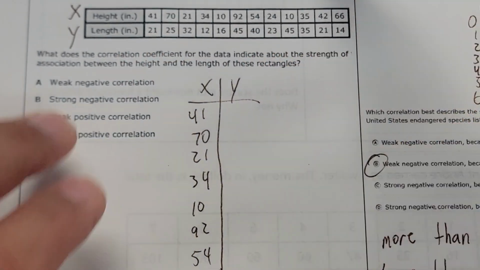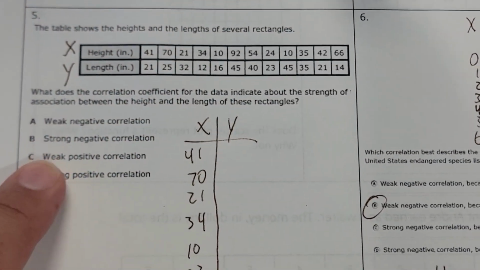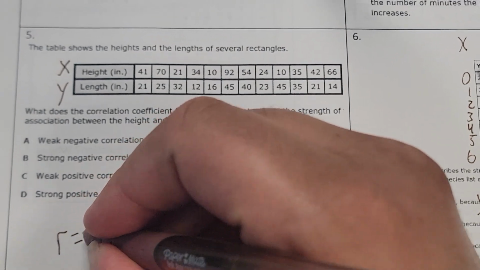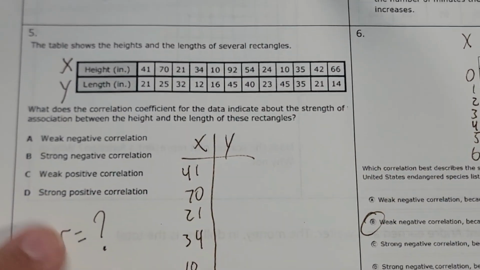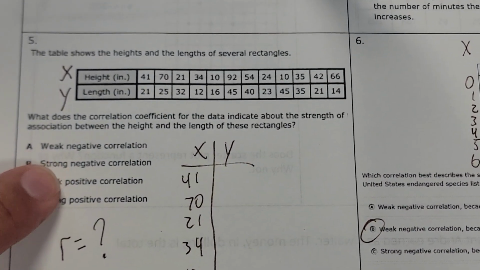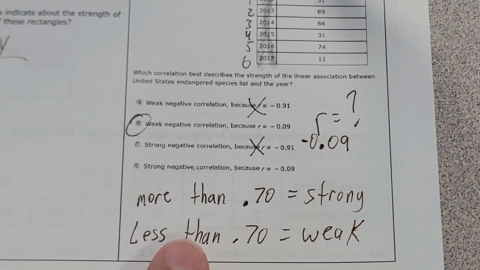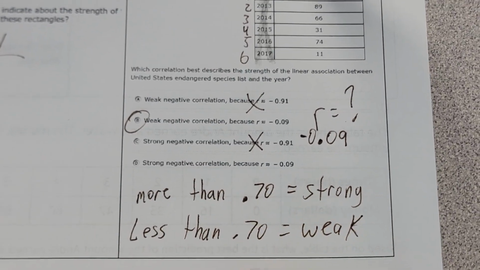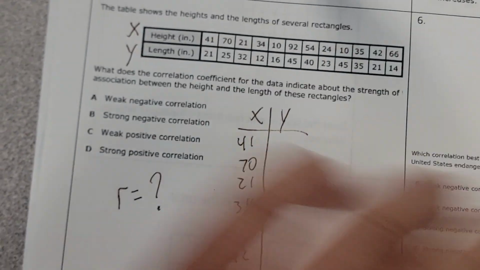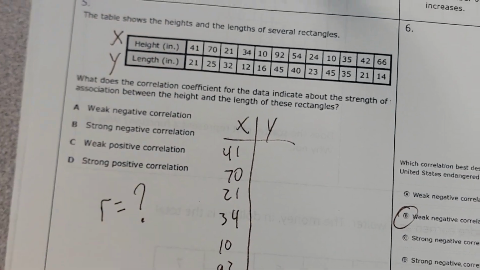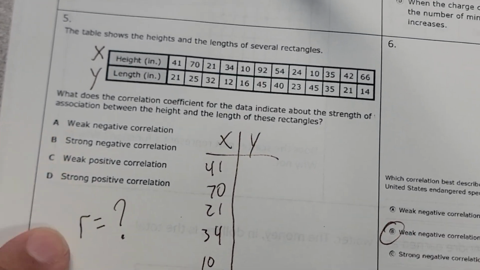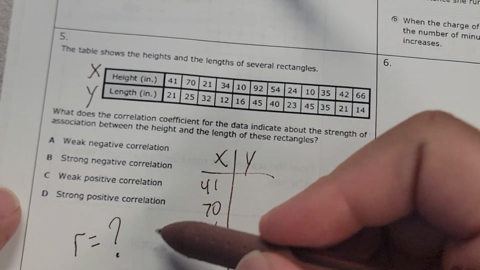So just type it into decimals, all right? And right here, you're looking for the R number. Okay, if the R number is positive, you put positive. If it's negative, you put negative. All right, remember, so look at the decimal. More than 0.70 is strong, less than 0.70 is weak. So type all this into decimals and then find out what your answer is. Okay, write it down. R is what?